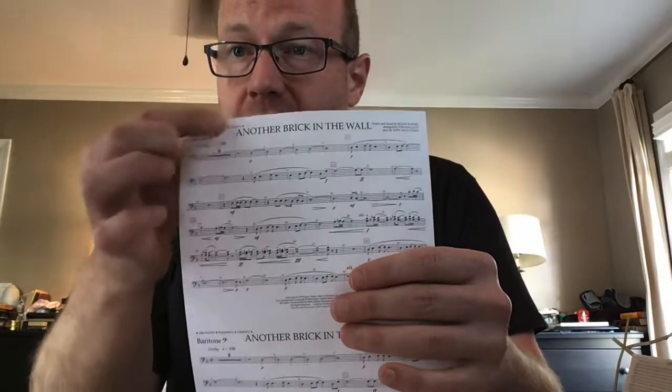All right. So here's what I want to do. I'm going to show you this. This is the bass clef version with the recording. Okay. And follow along with me in the recording.